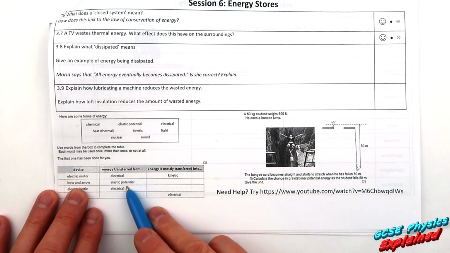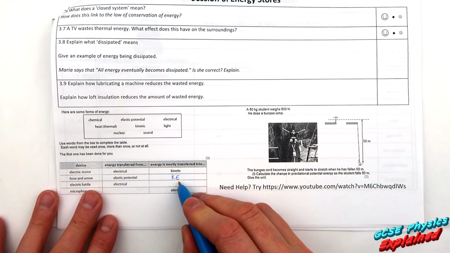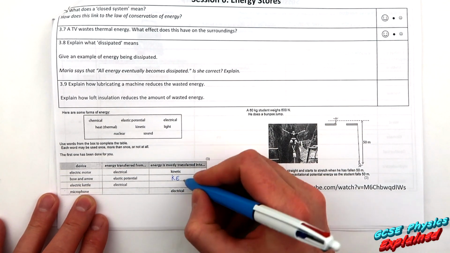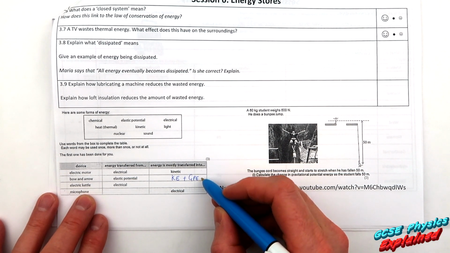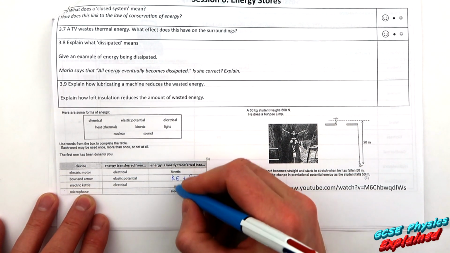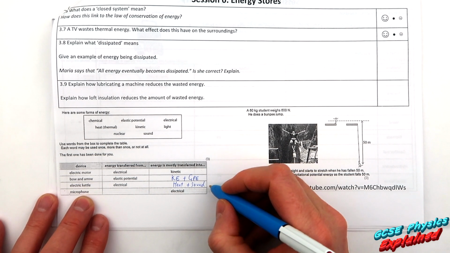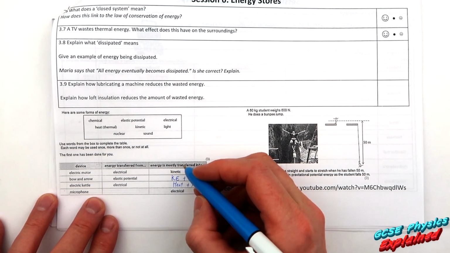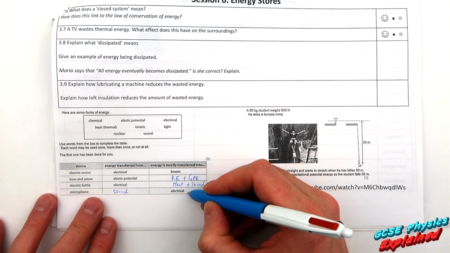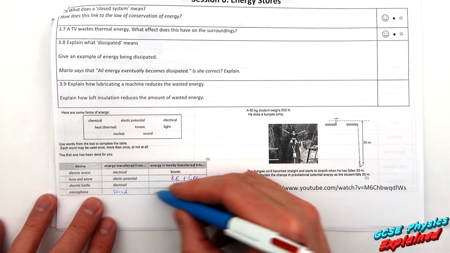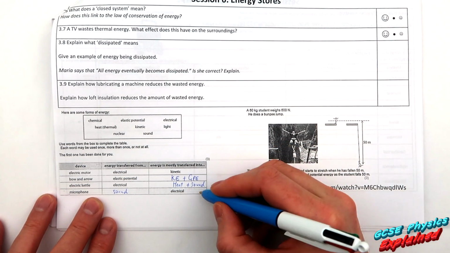A bow and arrow: elastic potential energy goes in, kinetic energy comes out because the arrow flies, and it would also be gravitational potential energy because it'll not be on the floor, it'll be flying through the sky. Electrical kettle: electrical energy gets turned into heat energy, probably sound because kettles can be noisy. Microphone: sound energy goes in, that's you talking, and then it gets turned into electrical energy, comes out. The microphone could be plugged into a speaker, in which case the electrical energy would then get turned into sound energy again.